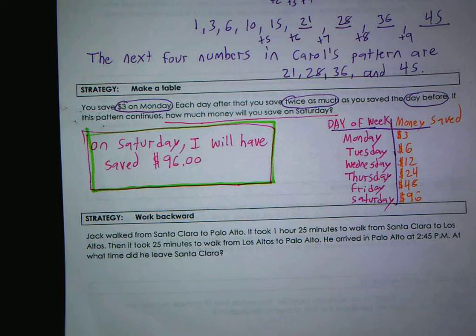Okay? And working backward, that's where you go from the answer back to where we started. When we were doing that puzzle, I don't think I have a copy of it, but the golf puzzle where you start and you go from the end to the beginning, that's called working backward.